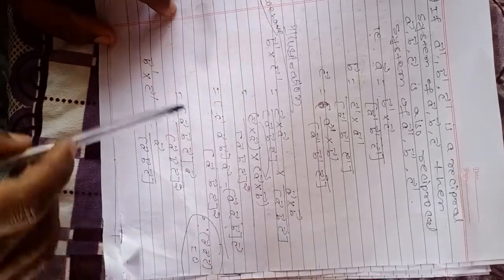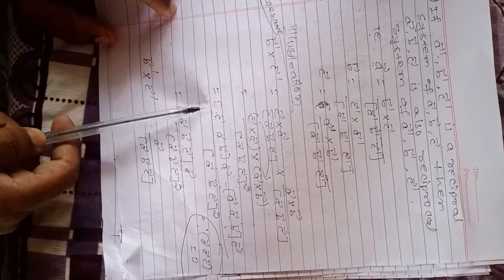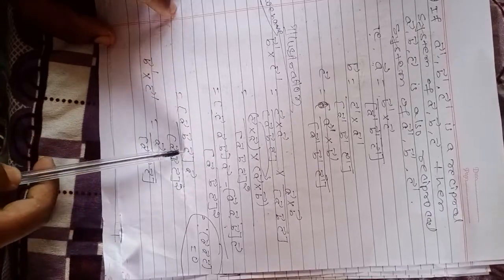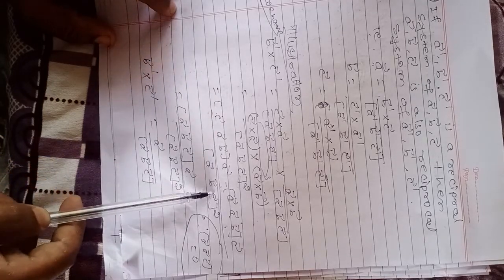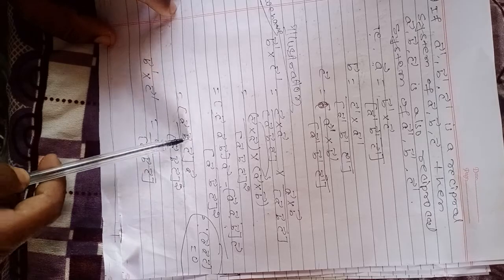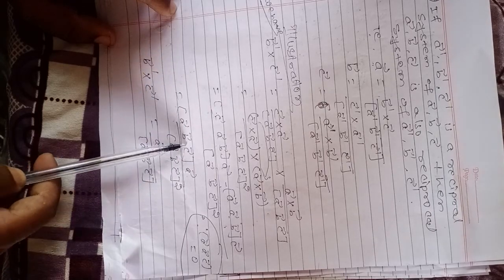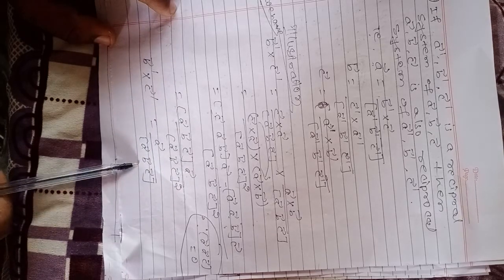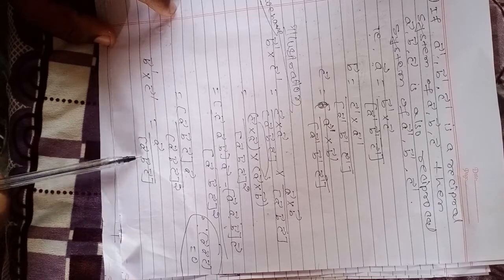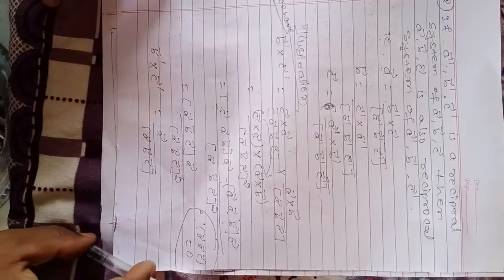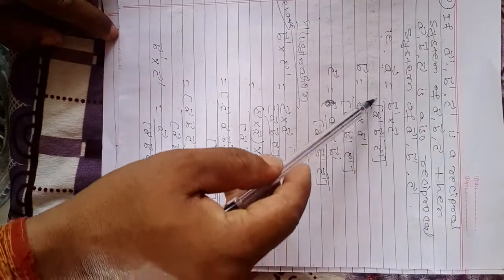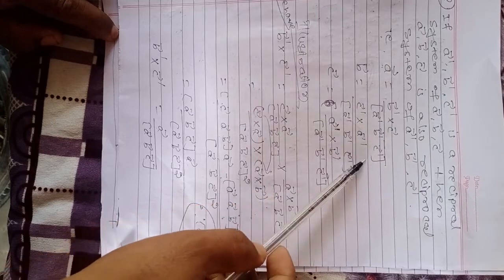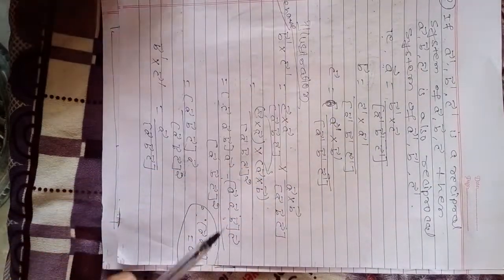So what will be left? You will get ABC and then a vector as it is, over ABC of the whole square. After cancellation, here you have ABC once in the numerator and twice in the denominator, so one ABC remains, giving a vector as it is by ABC. Now what is your target to solve? You need to solve for a vector, b vector, c vector, that is a vector dash, b vector dash, c vector dash. If you divide, then it will be a or not.